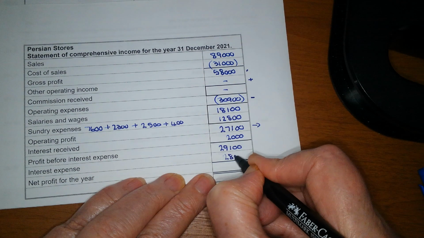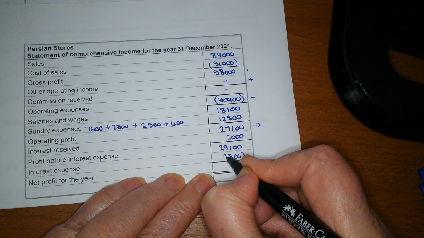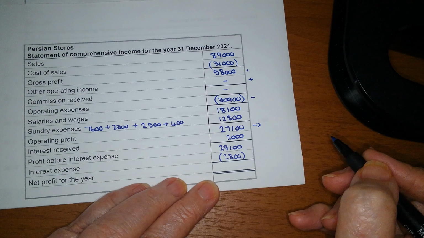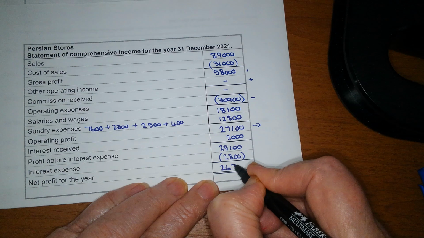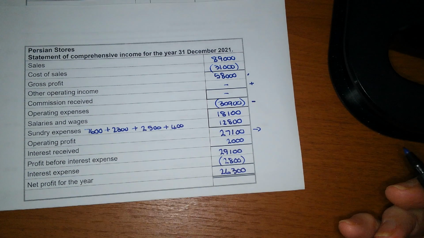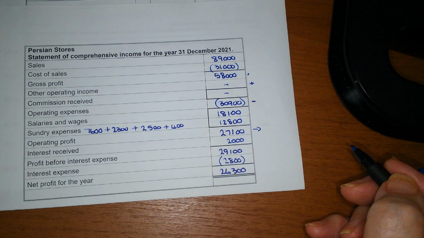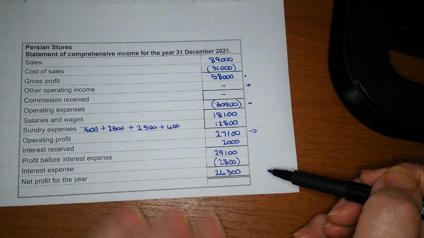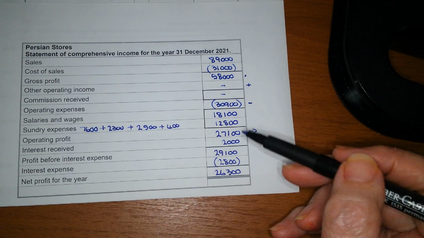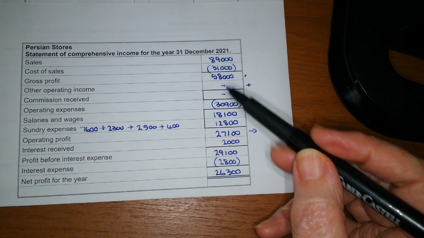And then if I look at interest expense, it is 2,800. So interest expense will decrease my profit. So the amount will be in brackets again. And that means I get a total profit of 26,900.